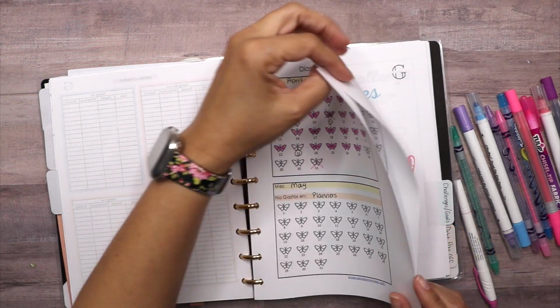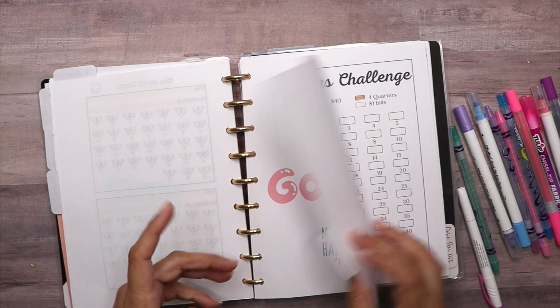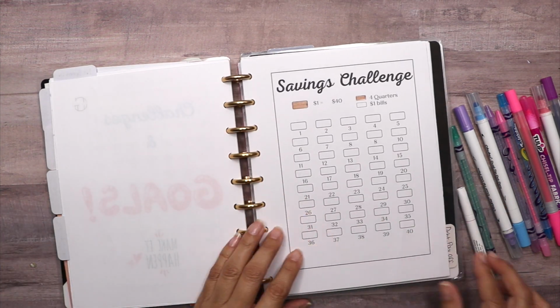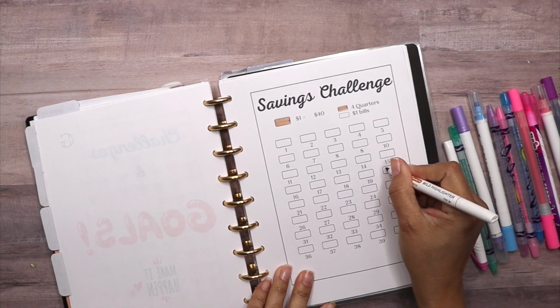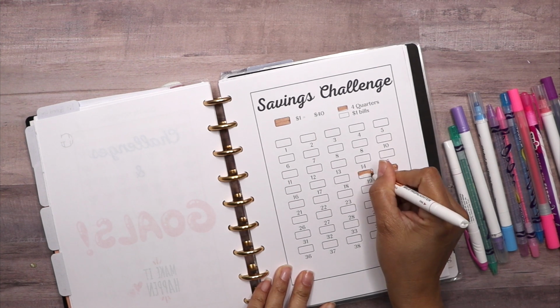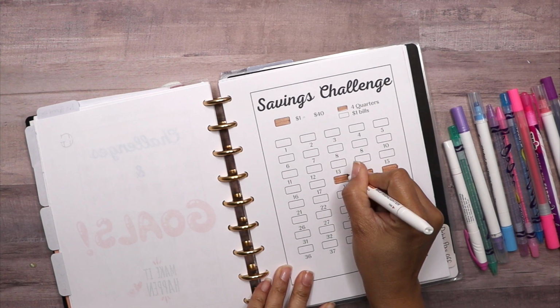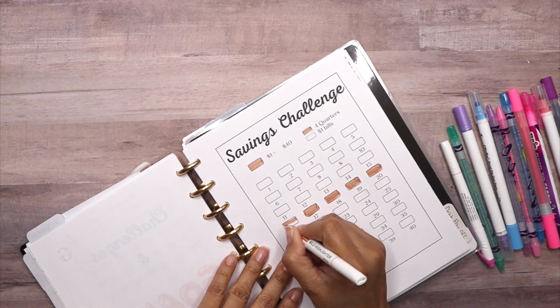So one down. What else do I need to do here? The quarters. I know for sure so far I have 20. So I'm just going to highlight all of this. It doesn't have to be perfect, but as long as you can see that it's highlighted and you have that amount of money.